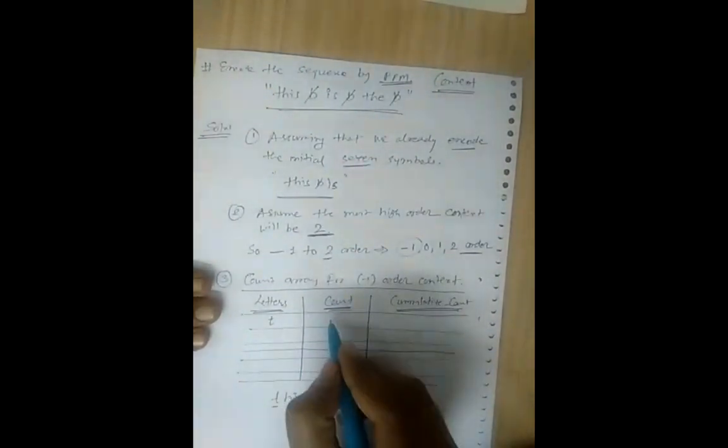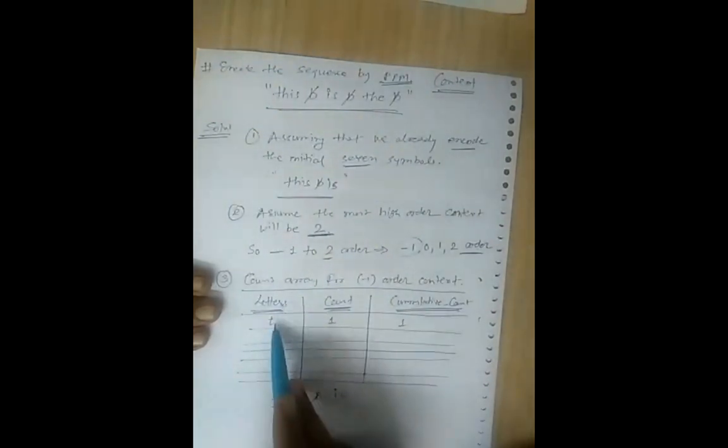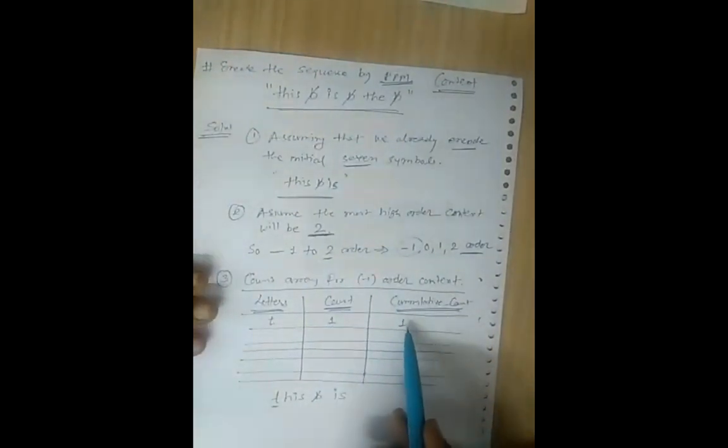Then how many times does this T occur in the sequence? Only one time. And cumulative count is again the summation of none, so 1 plus none becomes 1 over here. Okay, so this way I need to put my very first table: the letter T, its count, and then the cumulative count has to be generated over here in the form of 1.